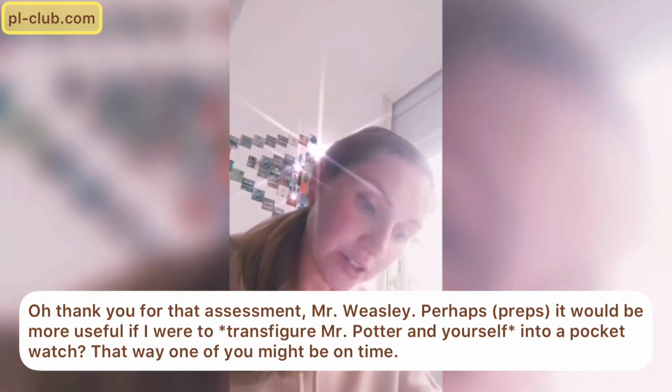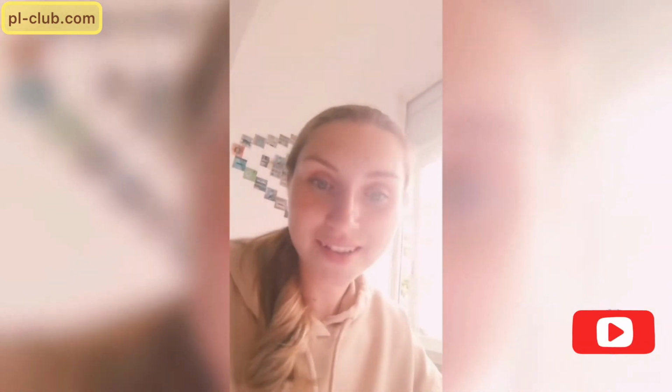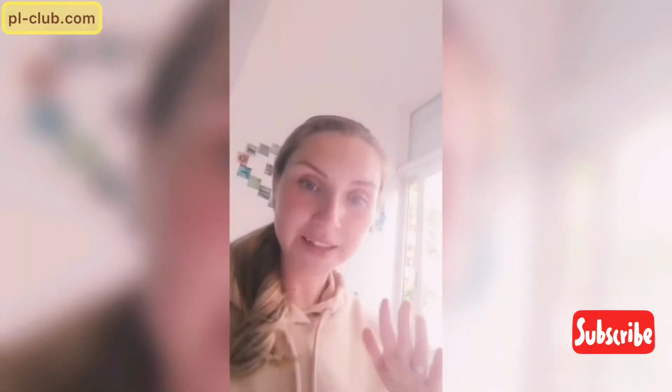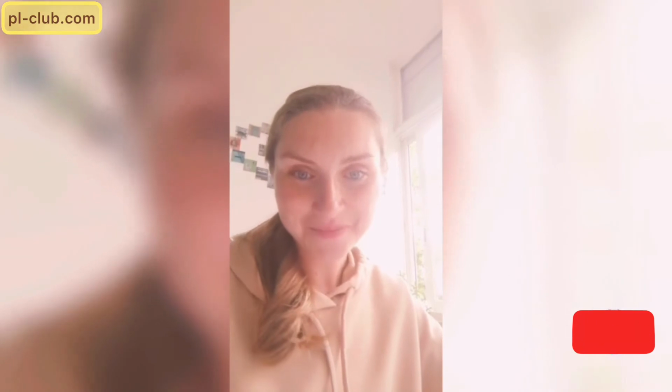So, this part where she says perhaps it would be more useful if I were to transfigure Mr. Potter and yourself into a pocket watch is not an easy part for me because she's speaking very quickly and also with a lot of melody. And as I'm not a very good singer, I don't have my ear so much developed, the task becomes even more difficult. But good news, it helps to train your ear.